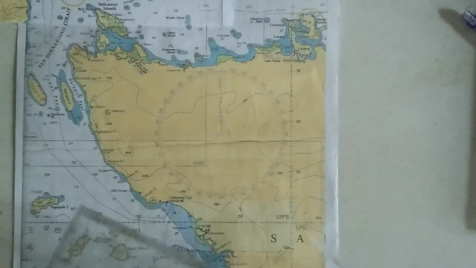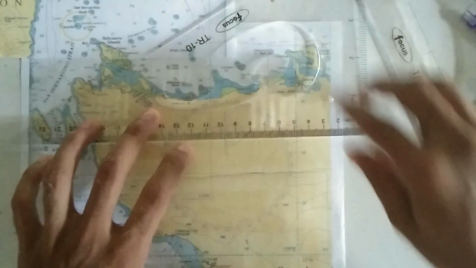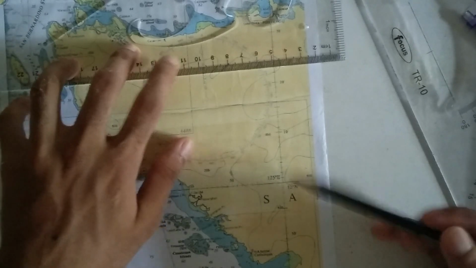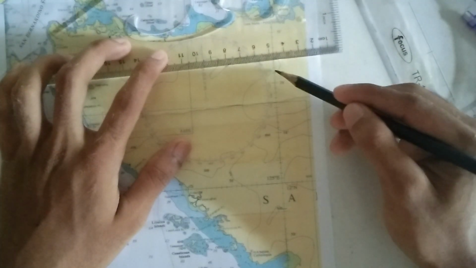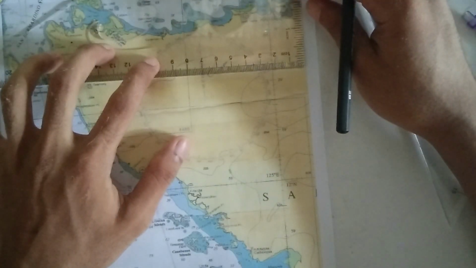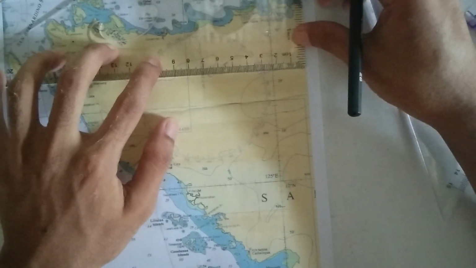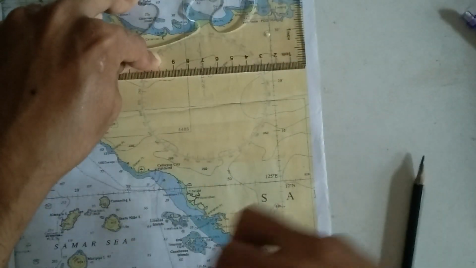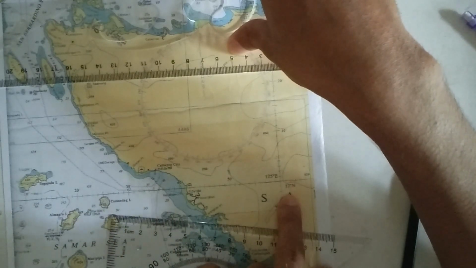So now we're going to locate the latitude and longitude of that coordinate. So this will be the 12 degrees north. So it means 12 degrees and 22. It's 20 right here, 21, 22. So this will be 12 degrees and 22 minutes north. This one. And then next is 124 degrees and 14 minutes east. So 125.